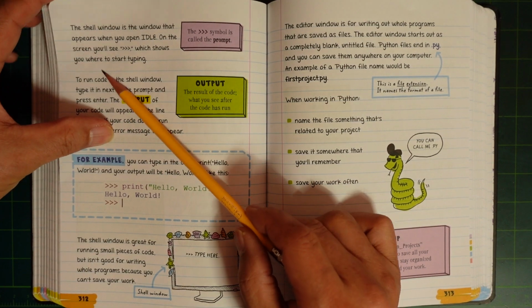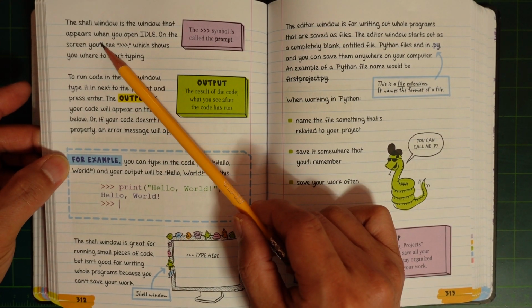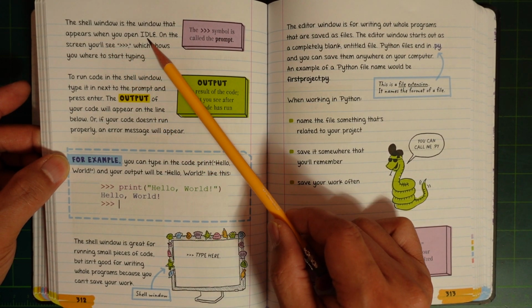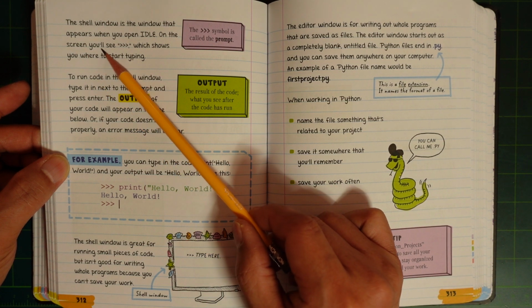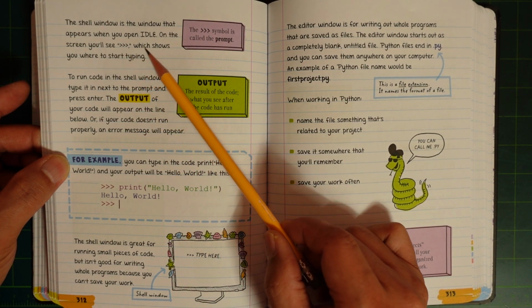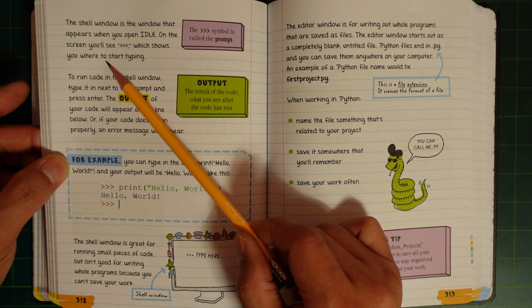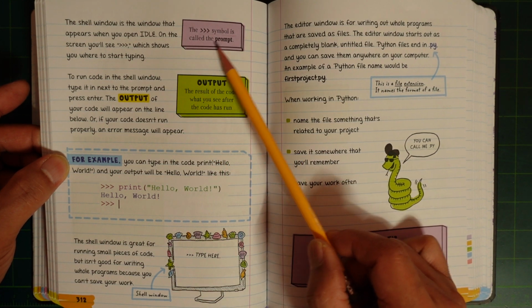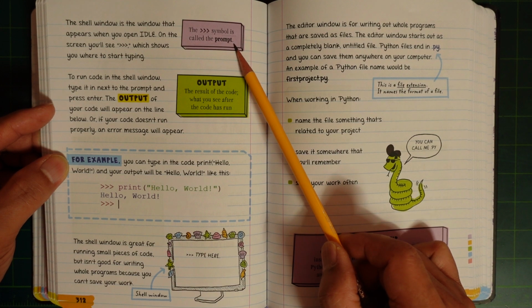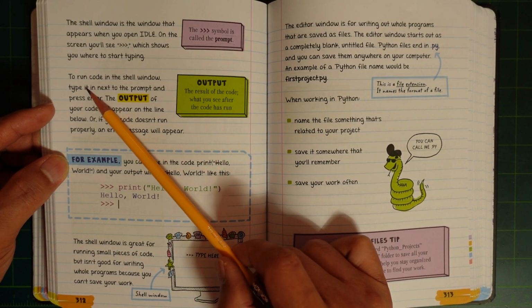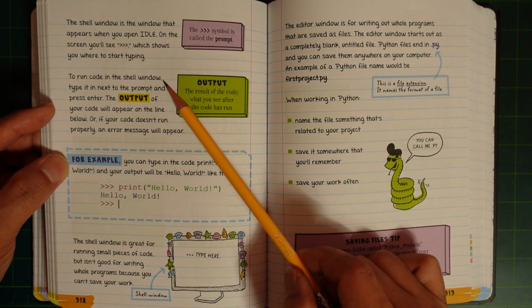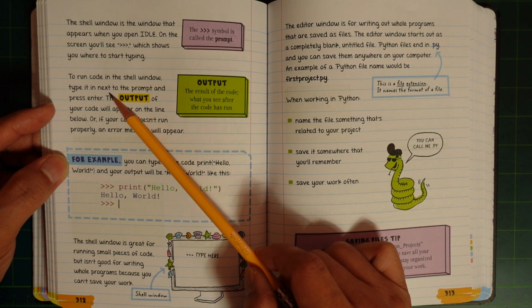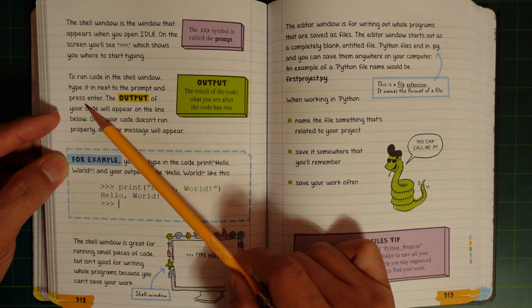The shell window is the window that appears when you open IDLE. On the screen you will see the symbol >>>, which shows you where to start typing. The symbol is called the prompt. To run code in the shell window, type next to the prompt and press Enter.